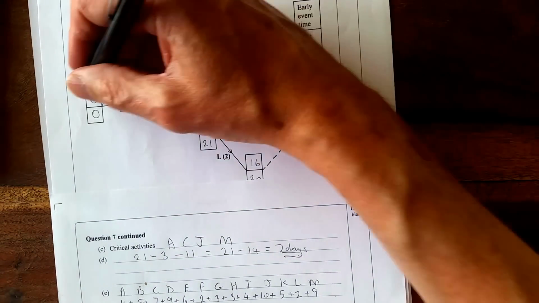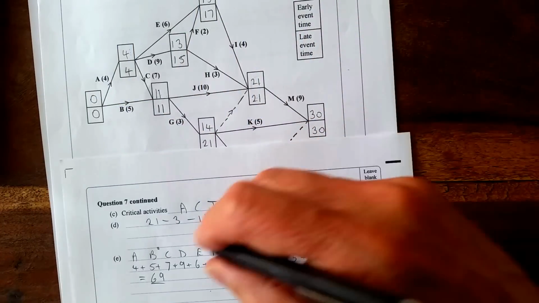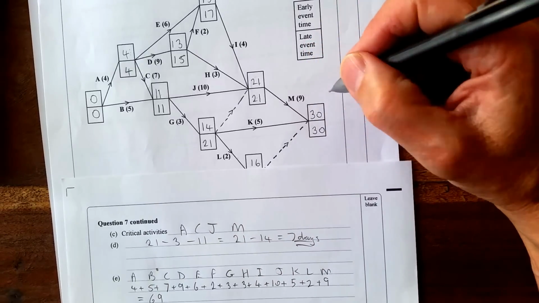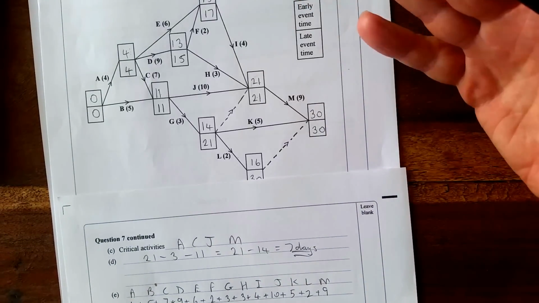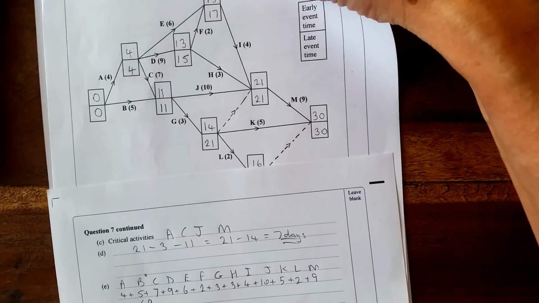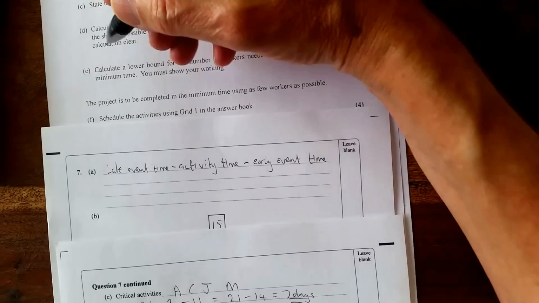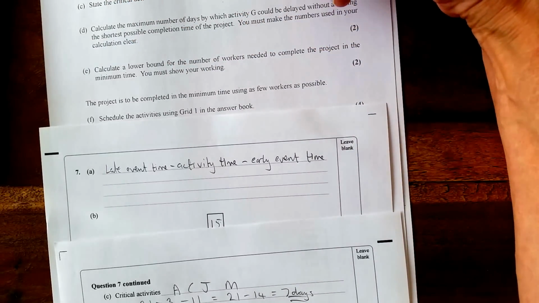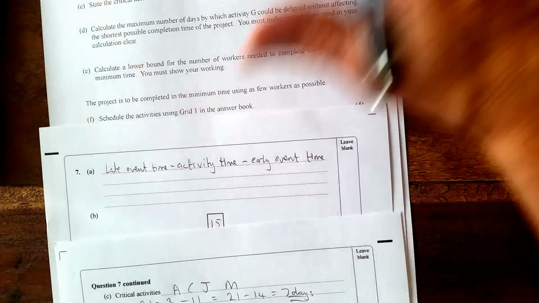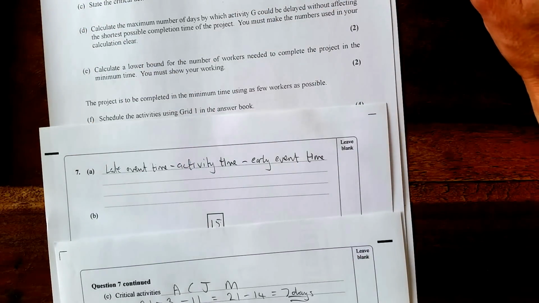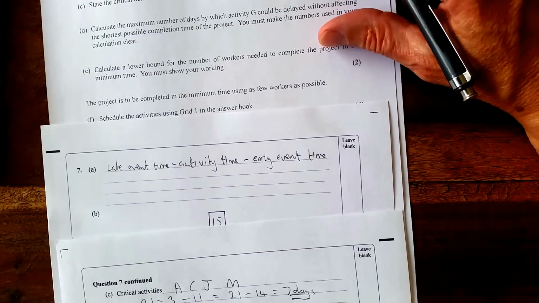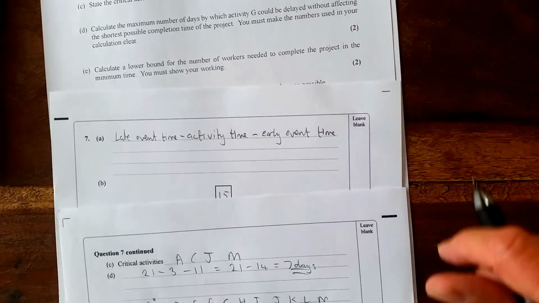What we do to get the lower bound is divide that by the length of the critical path. You can see 30 there, so divided by that, because it takes 30 days for the workers to do them. If I go back to the question, calculate the lower bound for the number of workers that's needed. If you did them in 30 days, if it could fit in, that would be 1 worker. That's the lower bound. It doesn't have to take that long. Usually it takes longer, but that's giving you a guide for the lower bound.